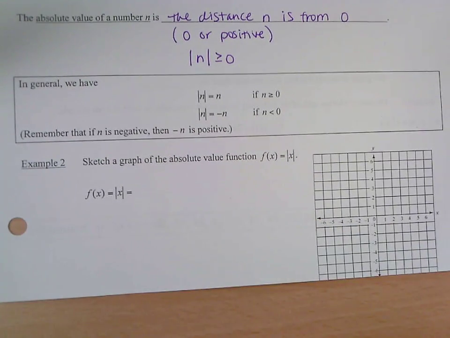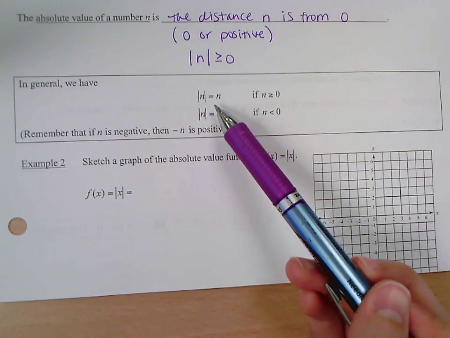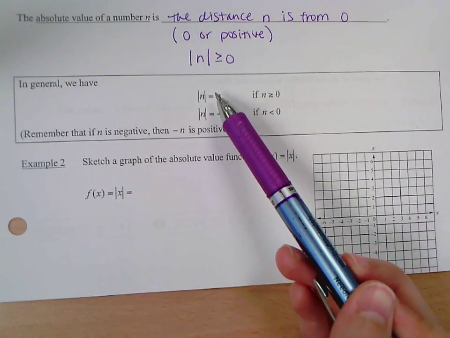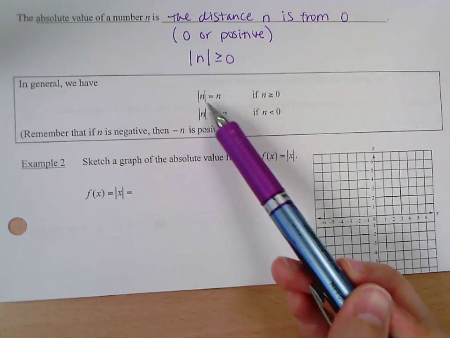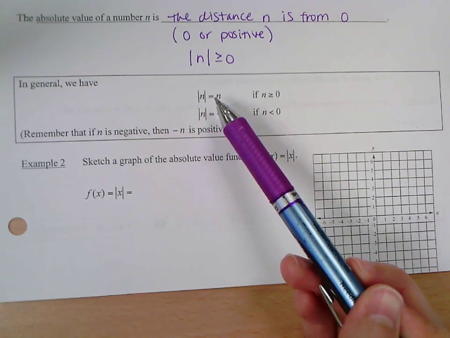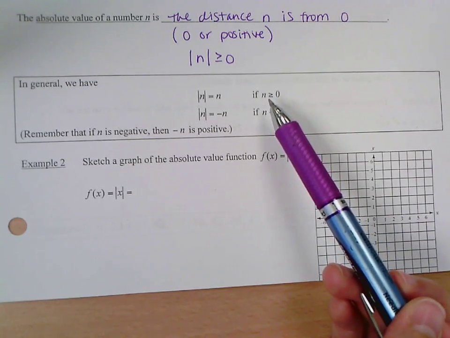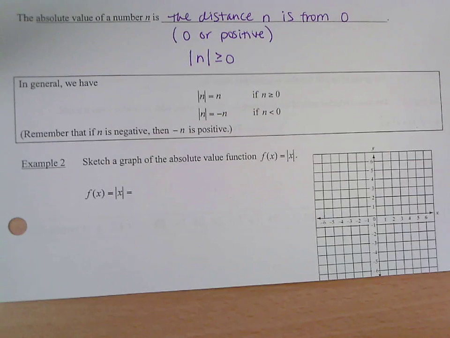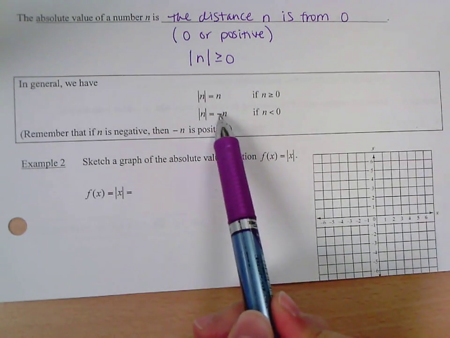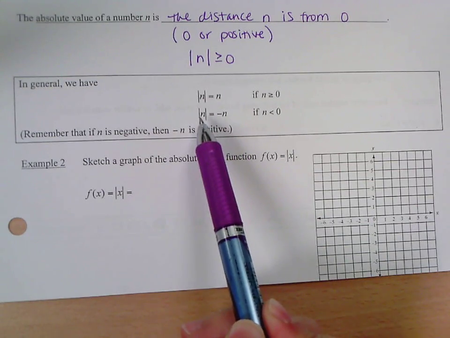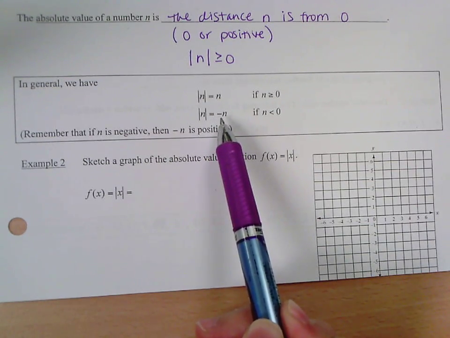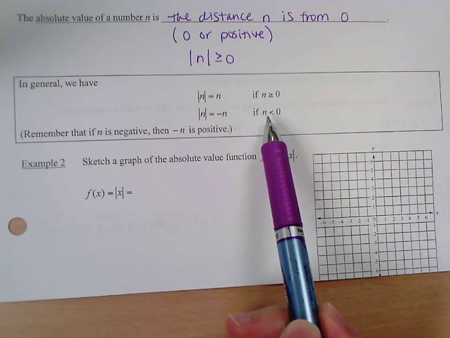And then we have the general definition I included below. So we have the absolute value of n will equal itself as long as the value n is greater than or equal to 0. So if n is 0 or a positive number, the absolute value of that number is itself. Just to help explain this bottom one, where it says the absolute value of n is equal to the opposite of n if n is less than 0.